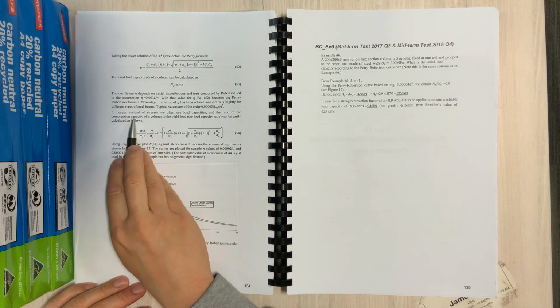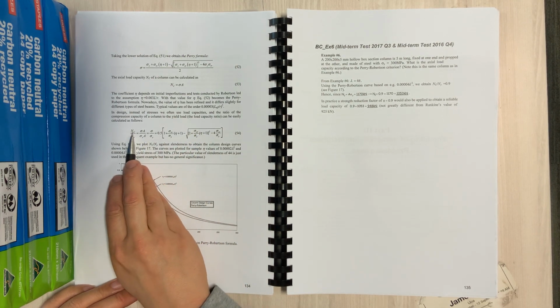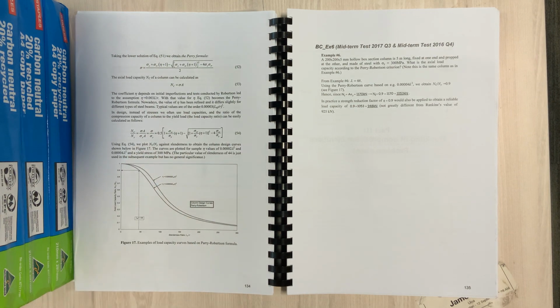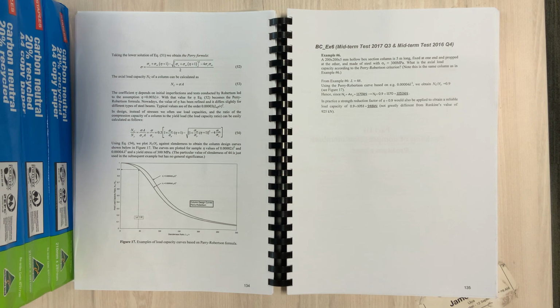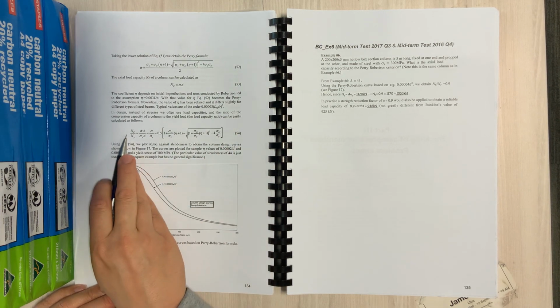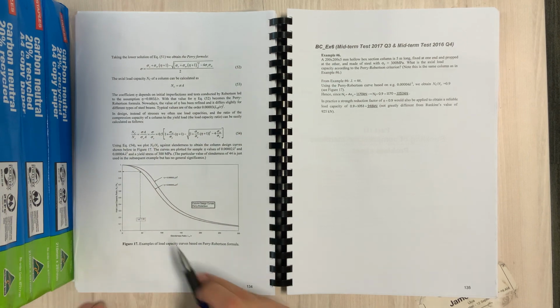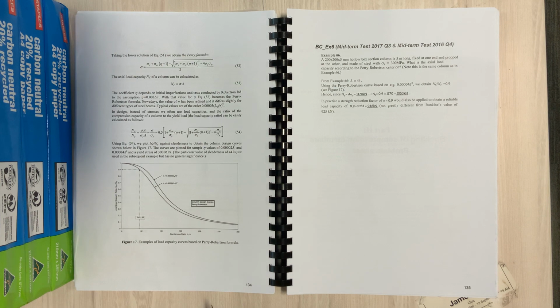So in design, instead of stresses, we often use load capacities. So it's the same, the load capacity divided by the squash load, or the load that causes the stresses all to go into sigma y. And so we've got a load ratio or a reduction factor. So if your reduction factor is 1, then you've got a very short column and buckling is not important.